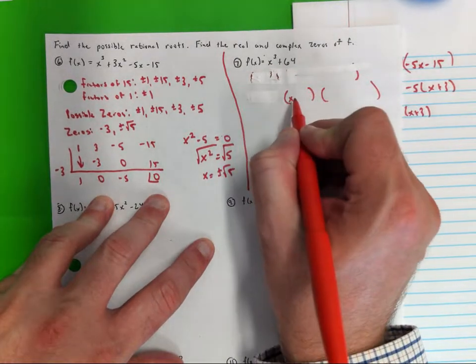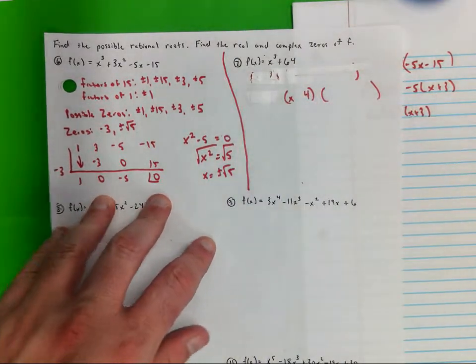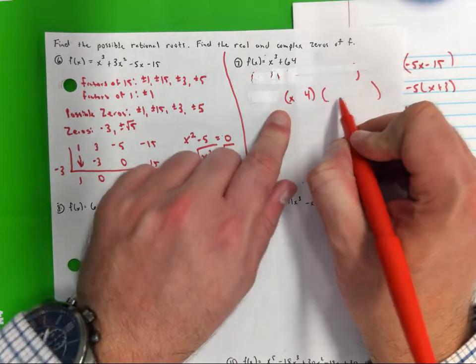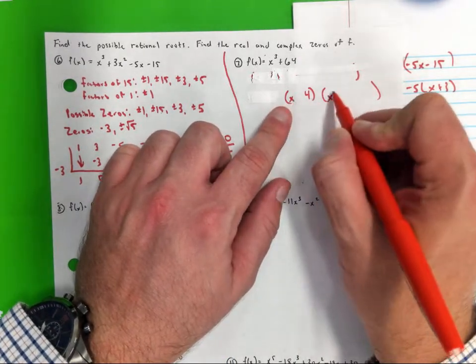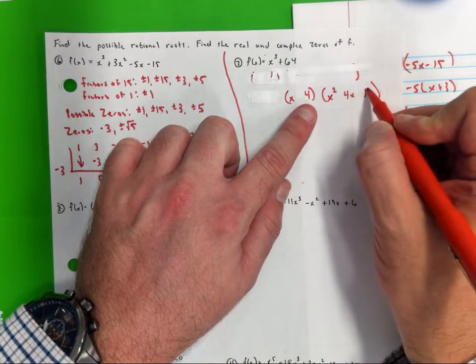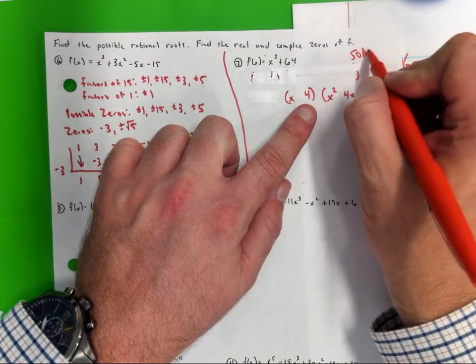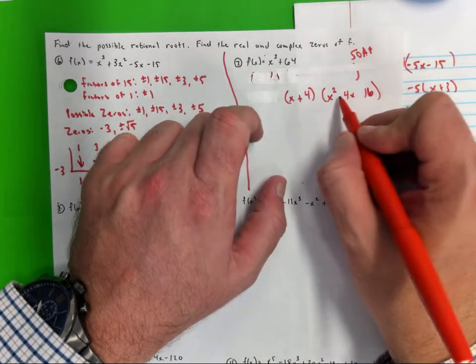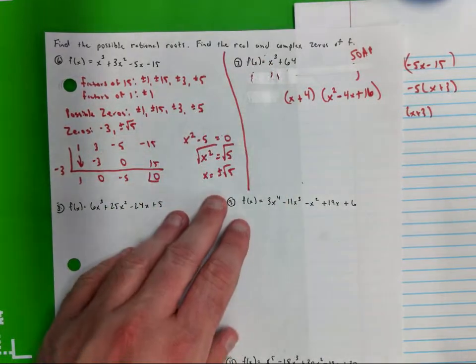Cube root of x cubed is x. Cube root of 64 is 4. To get the first term of the trinomial, you square that first one, x squared. Multiply these two together and square the last one. Remember, you do signs at the end. Same sign, opposite, always positive.